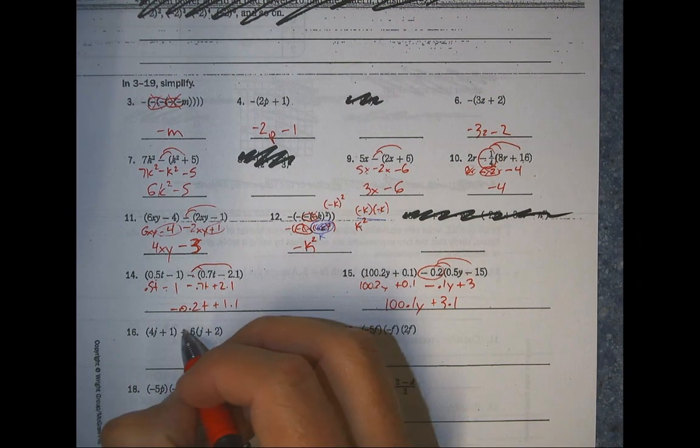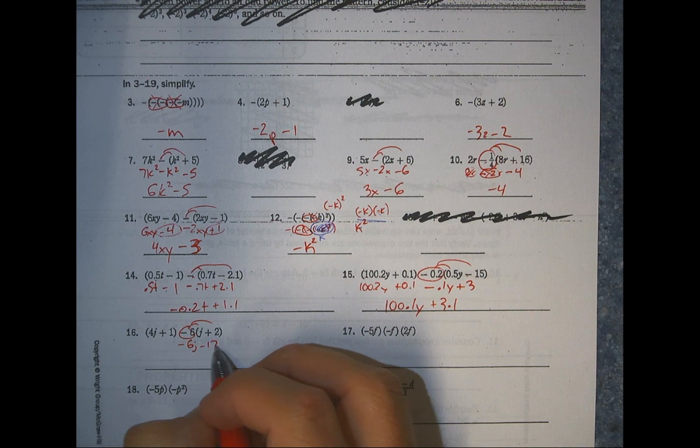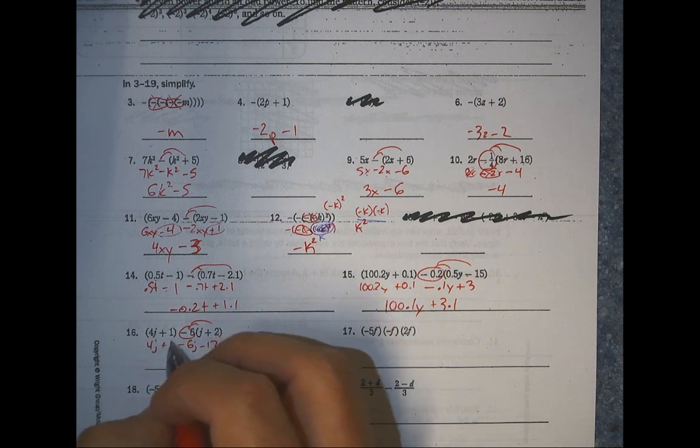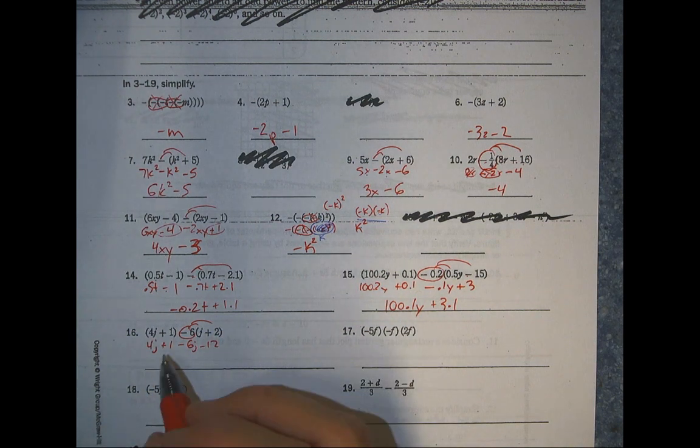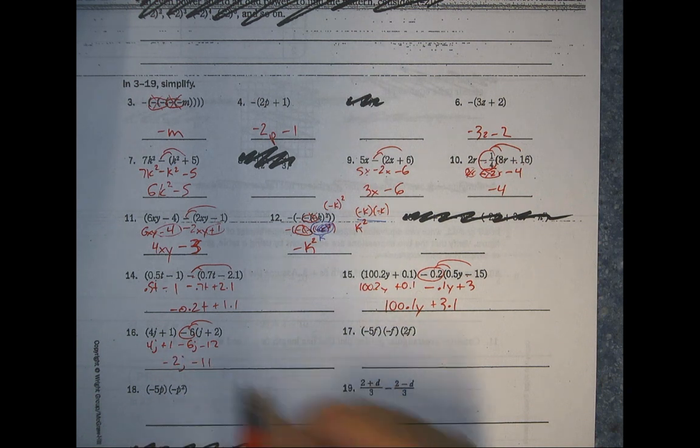Okay, 16, distribute the negative. So it's negative 6j minus 12. Bring everything down. Combining 4 minus 6 is negative 2j, and 1 minus 12 is negative 11.